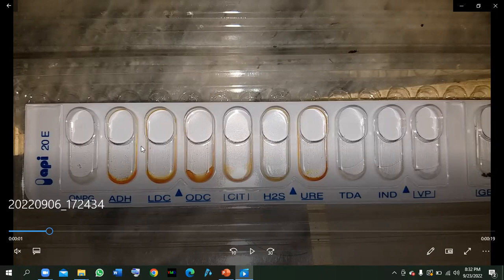Now what do these lines mean? This line means that after that you have to add immersion oil. First we fill up to here, and then we fill the remaining part with immersion oil, just to provide an anaerobic environment to the chemical reaction. And for citrate, it means you have to fill the entire well with your inoculum up to here.